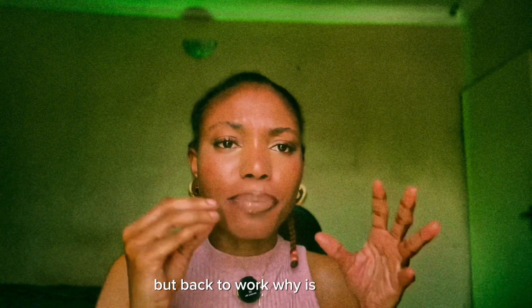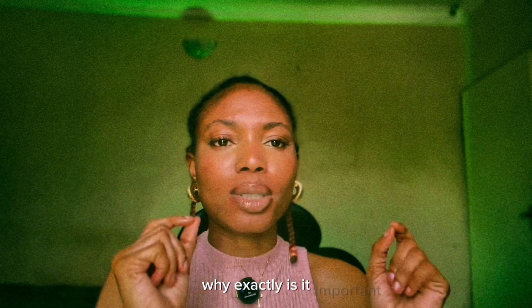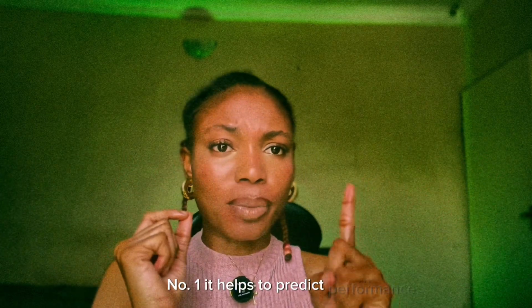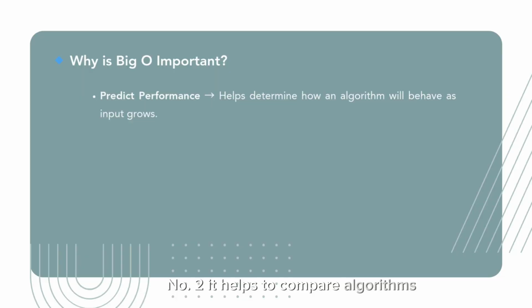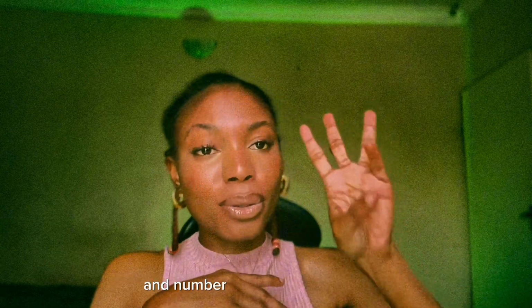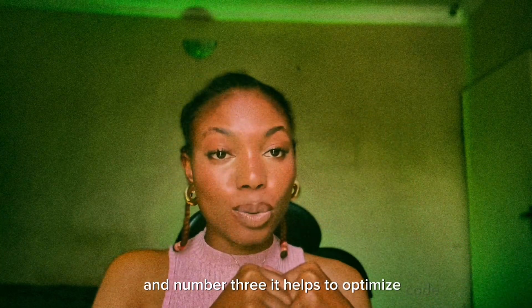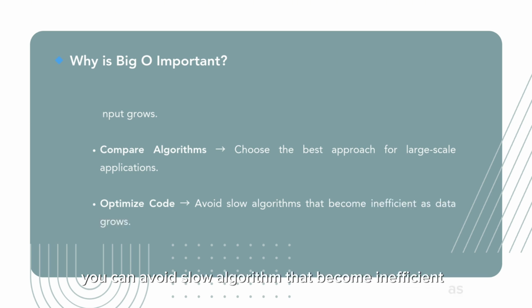But back to work. Why is big O important apart from getting jobs and all? Why exactly is it important? Number one, it helps to predict performance. Big O helps to determine how an algorithm will behave as input grows. Number two, it helps to compare algorithms. You're able to choose the best approach for large scale applications. And number three, it helps to optimize code. With big O, you can avoid slow algorithms that become inefficient as data grows.